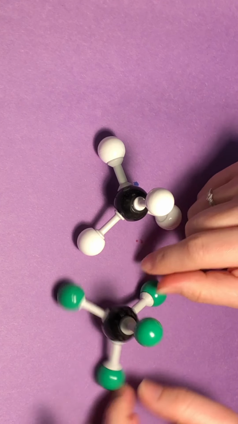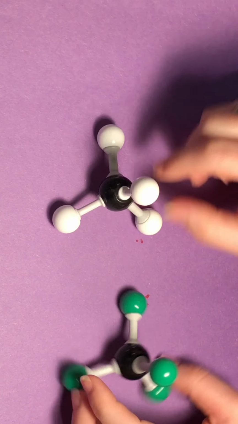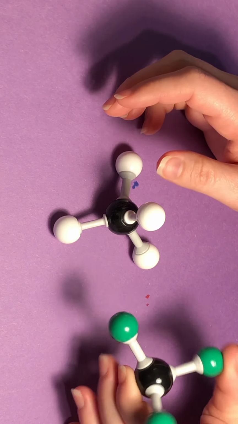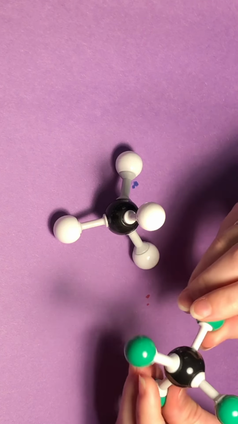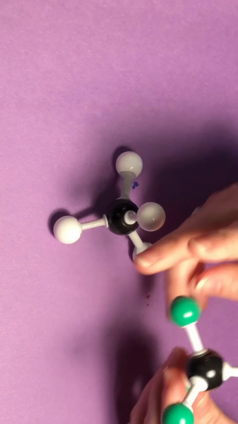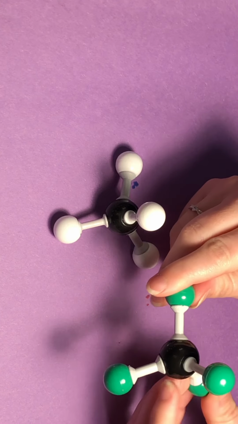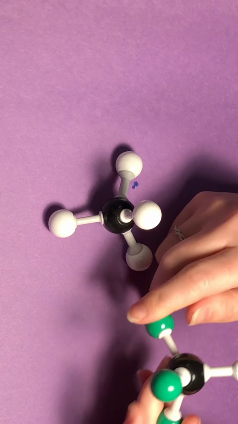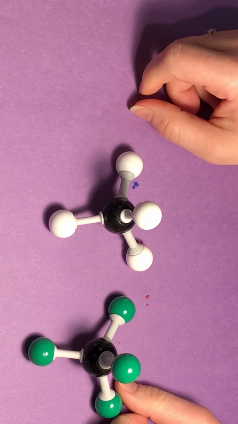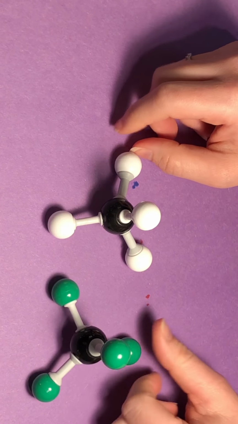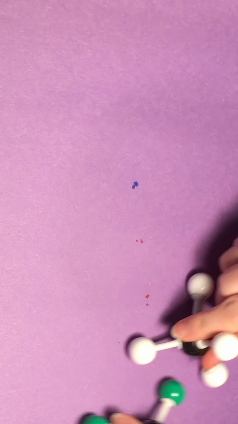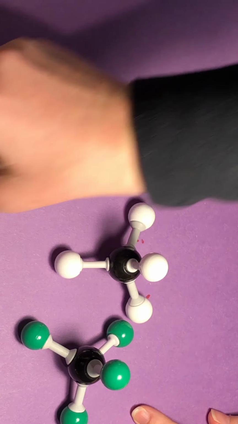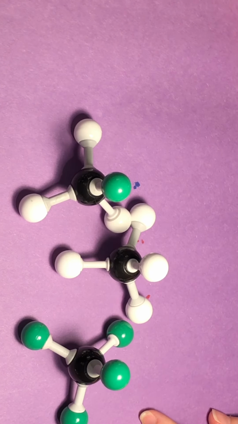But if we were to look at all the vectors of these polar bonds, they would all cancel one another out, and we'd have an even distribution of the polarity within the molecule, making it overall a non-polar molecule again. So we have polar bonds within the molecule, however, the vectors cancel one another out, creating a non-polar molecule. Okay, let's keep those guys here. All right, next one up.